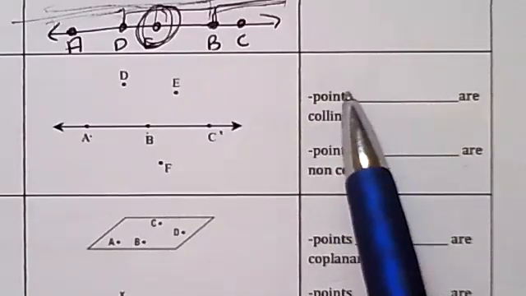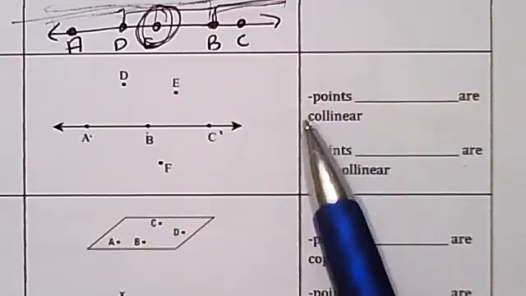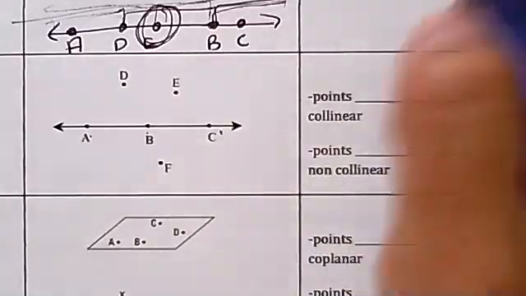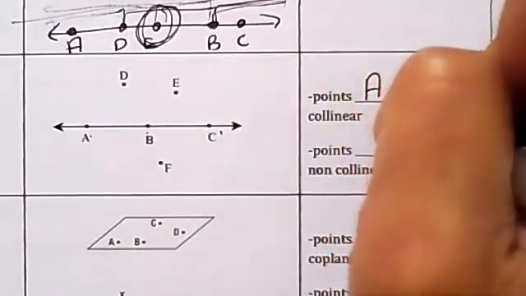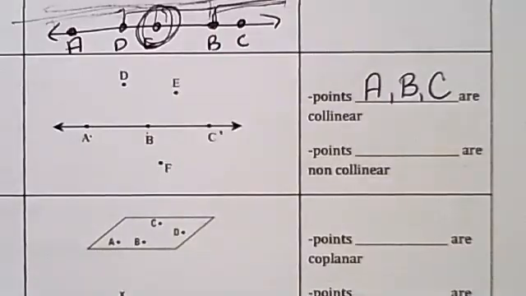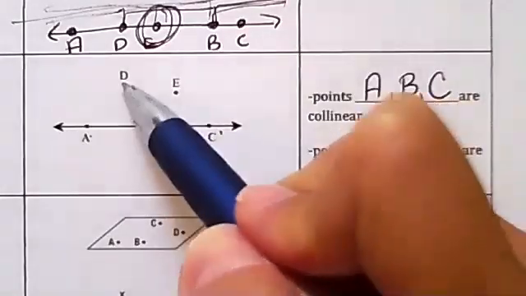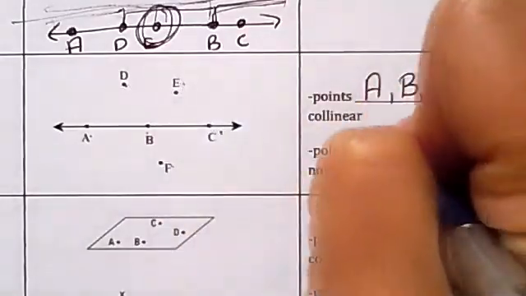When you list them, there's no symbol or anything for collinear, you just list them with a comma. So to fill in this blank, points A, B, and C are collinear. They're on the same line. And then non-collinear is they're not on the same line. So I could say D, E, and F are non-collinear.